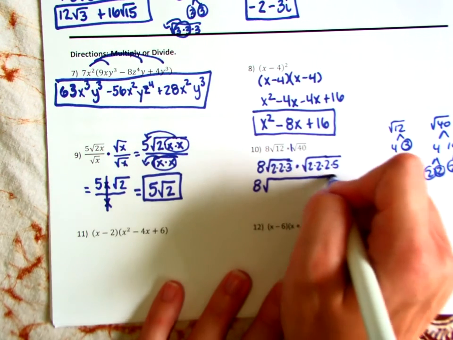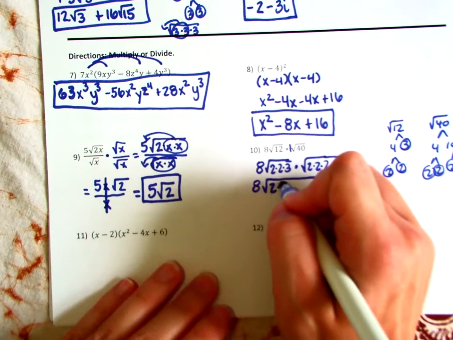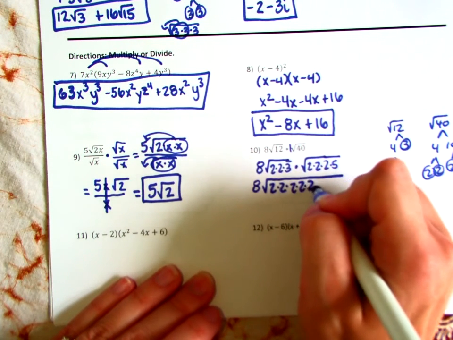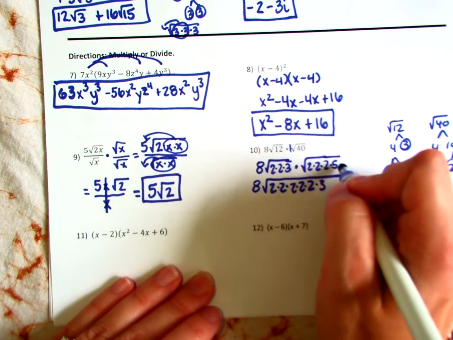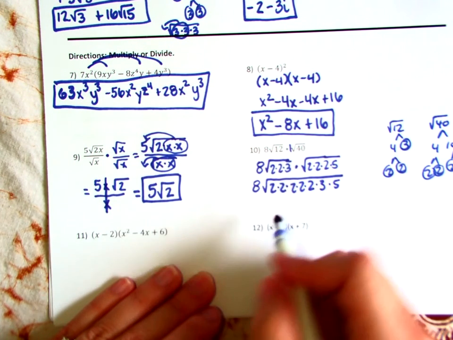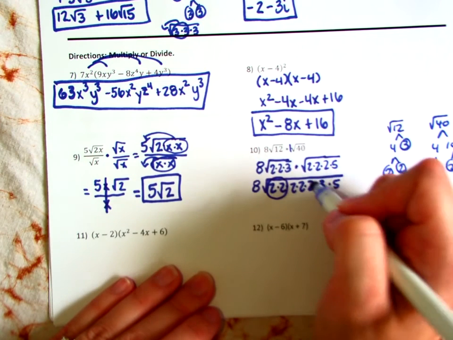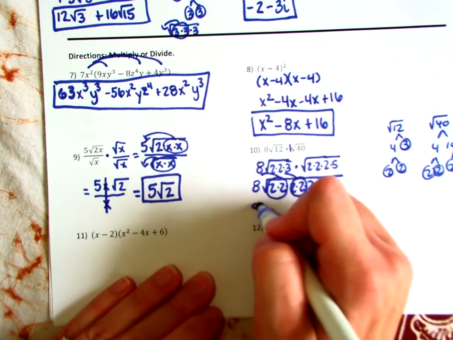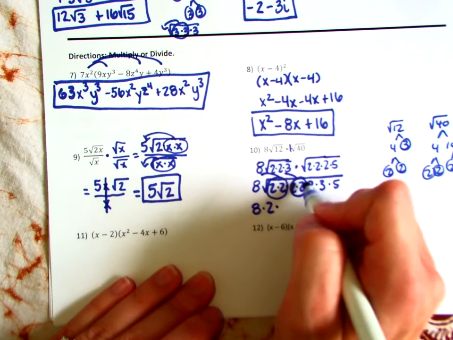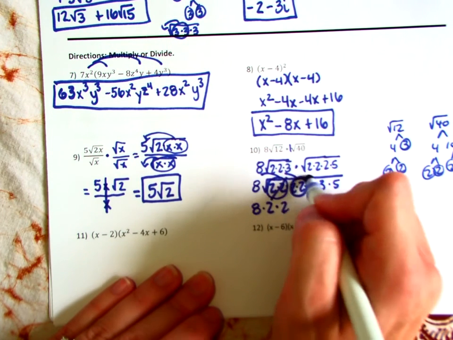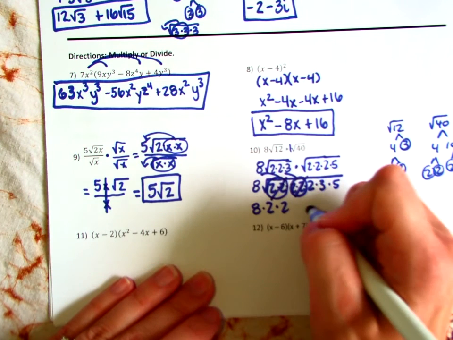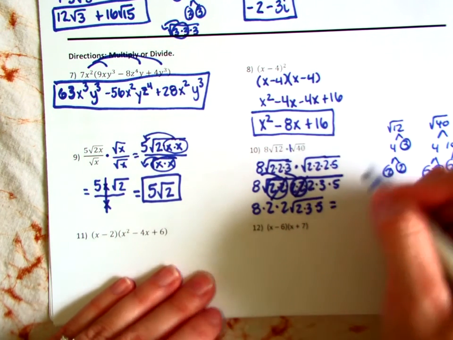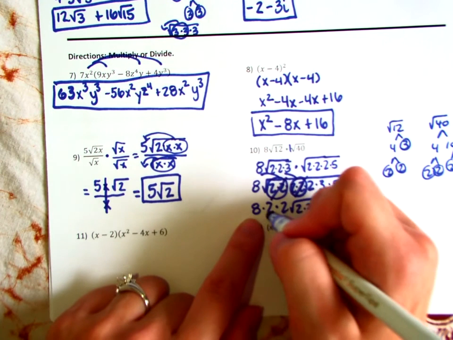So we have 8 square root of, we have 2 times 2, then let's get these 3 2's over here. Then we're going to get the 3, and we're going to get that 5. And look for your twins. There's 1 set, there's 2 sets. So when we pull them out, we only pull out 1, so it's going to be 8 times 1 of these 2's times 1 of these 2's. So we're done with those. And inside, none of these left are twins, so we're going to leave it as 2 times 3 times 5. And now we're going to just simplify our last step.